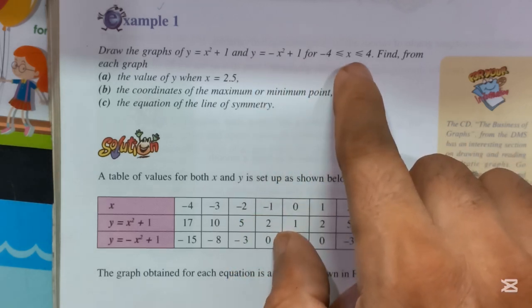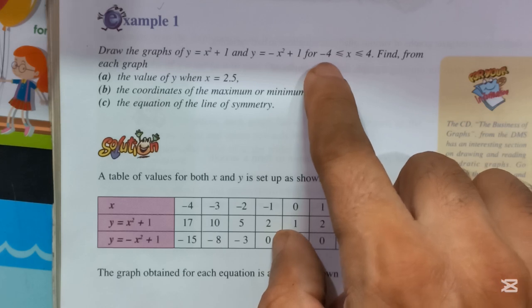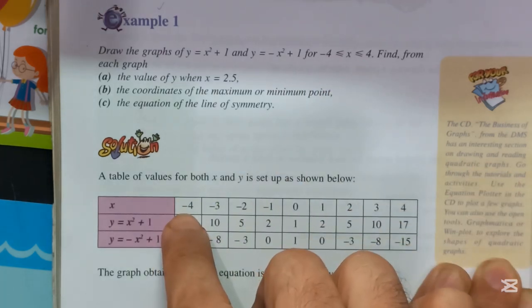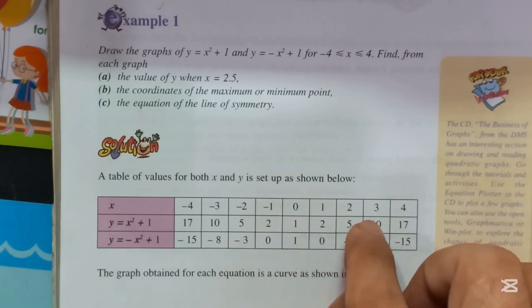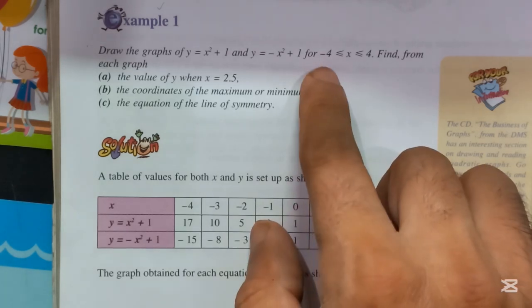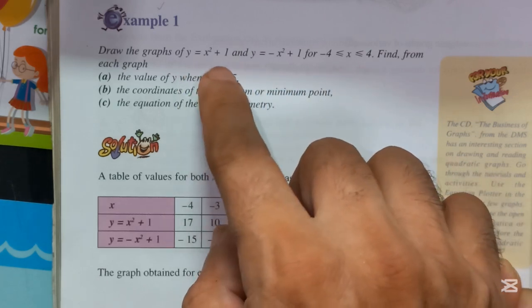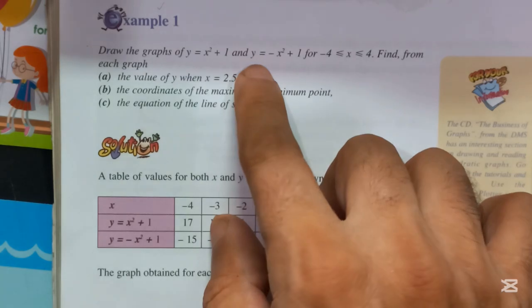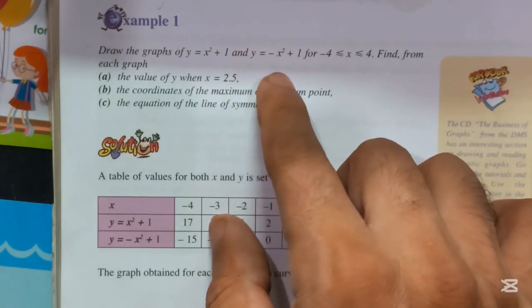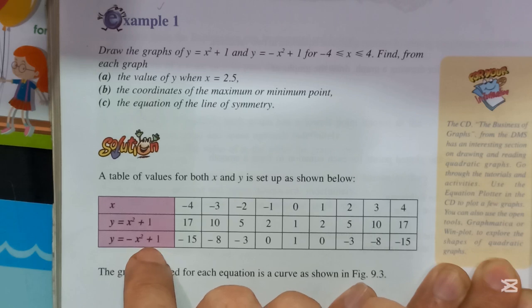So look now. First we will plot these points. So minus 4 to plus 4. So look now, minus 4, minus 3, minus 2, minus 1, 0, 1, 2, 3, and 4. So we have to follow the range. Now there are two graphs, y is equal to x square plus 1. So this is y is equal to x square plus 1. And second is y is equal to minus x square plus 1. So this is y is equal to minus x square plus 1.